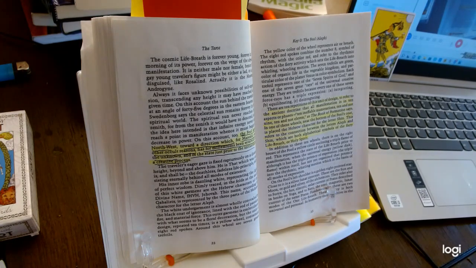The outer garment is embroidered with what seems to be a floral decoration, but the unit of design, repeated 10 times, is a yellow wheel containing 8 red spokes. Around this wheel are 7 green trefoils. The yellow color of the wheel represents air or breath. The 8 red spokes combine the number 8, symbol of rhythm, with the color red, and refer to the rhythmic action of the fiery activity which sets the life breath into whirling motion.